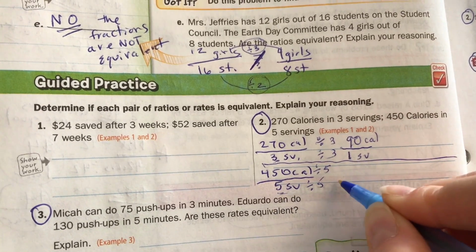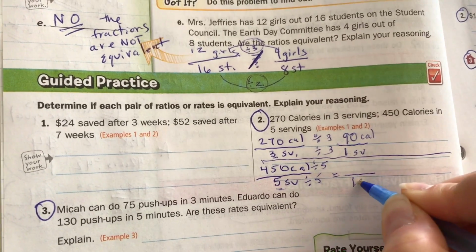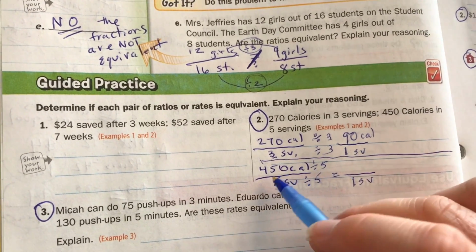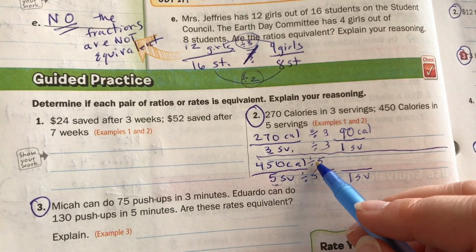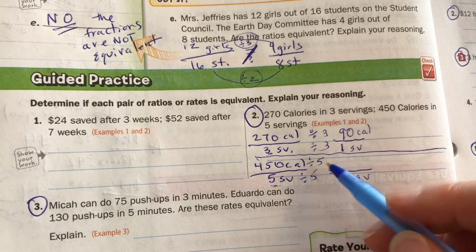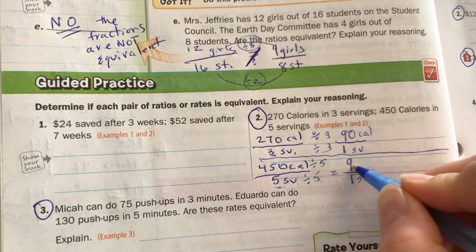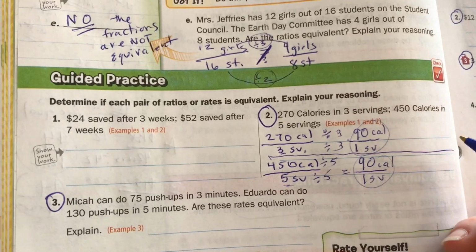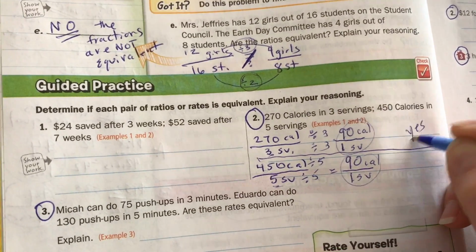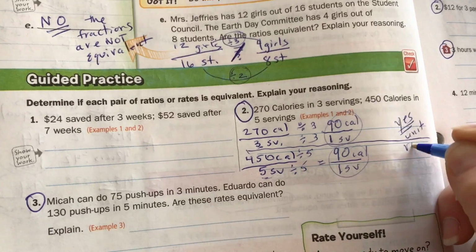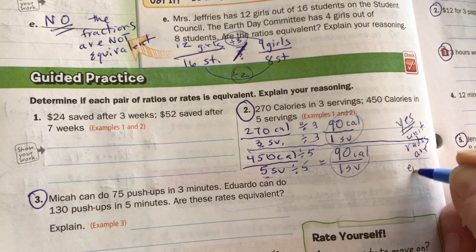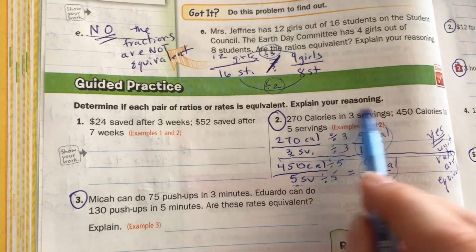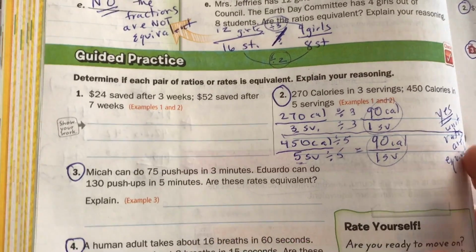All right, what about dividing by 5? So we got to get 5 divided by 5. That gives us our 1 to make the unit rate, 1 in the denominator. 450 divided by 5. Look, 45 divided by 5. What does that get you? 9. Add the 0. 90 calories. So look, 90 calories per serving, 90 calories per serving. Yes, the unit rates are equivalent. So that's explaining my reasoning. The unit rates are equivalent.